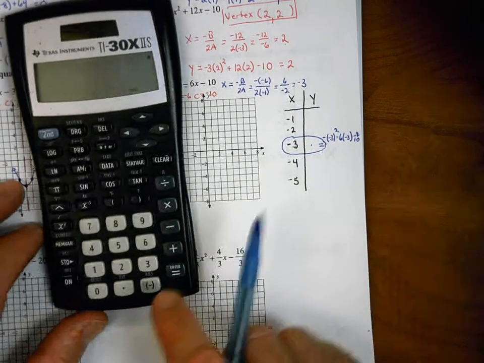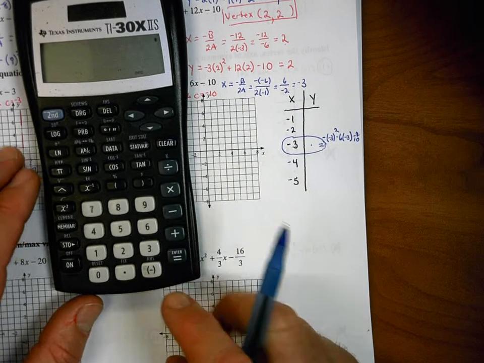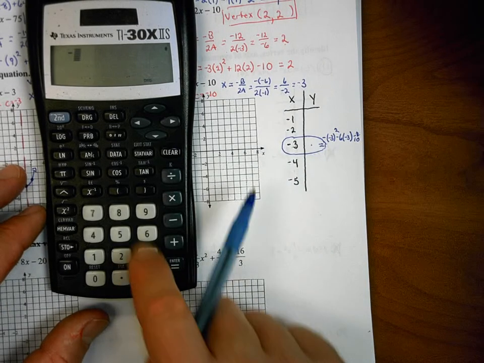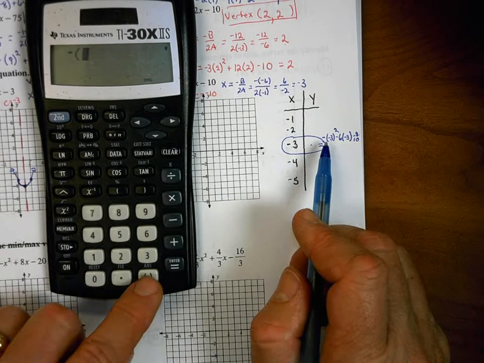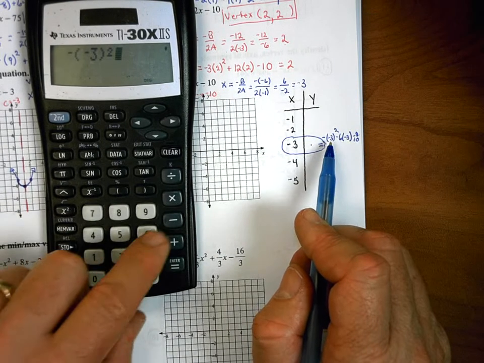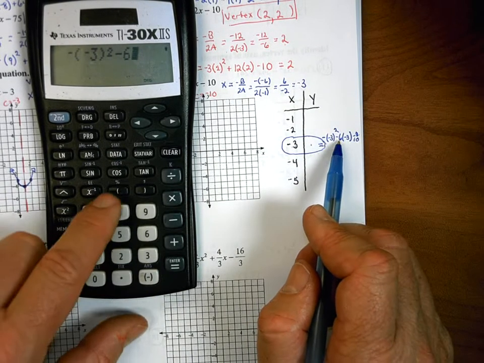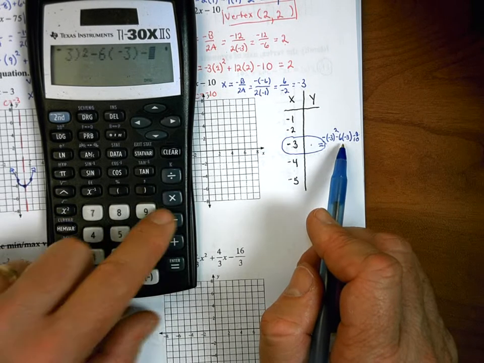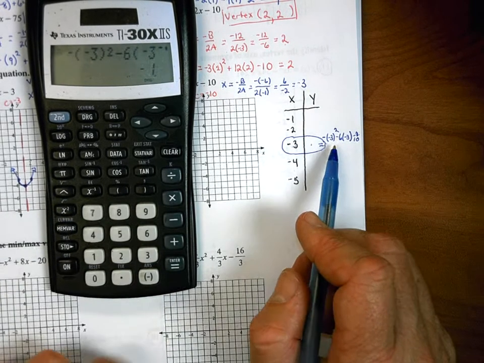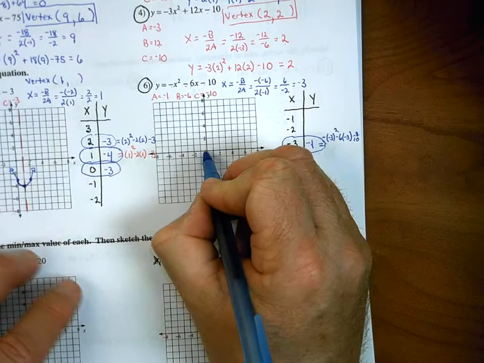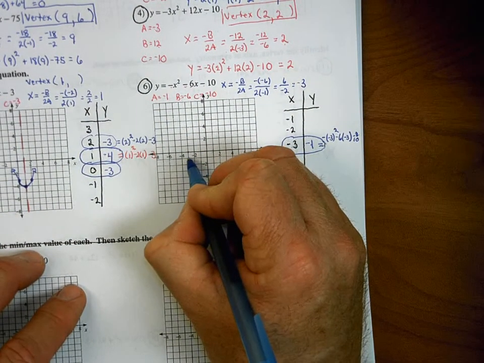I have a scrolling screen. This makes it a lot easier. Invest in a scrolling screen calculator. It helps. Negative, parentheses, negative 3, close the parentheses, to the second power, minus 6, parentheses, negative 3, close the parentheses, minus 10. That gives me a y value of negative 1. So my vertex is x is negative 3, y is negative 1.